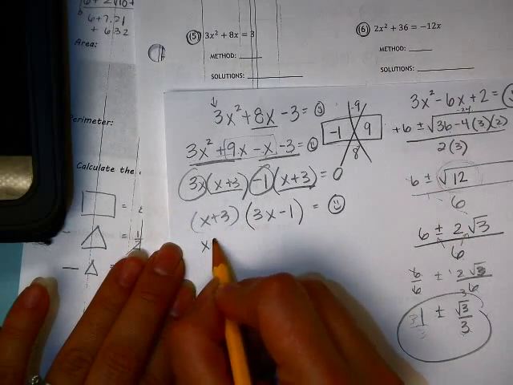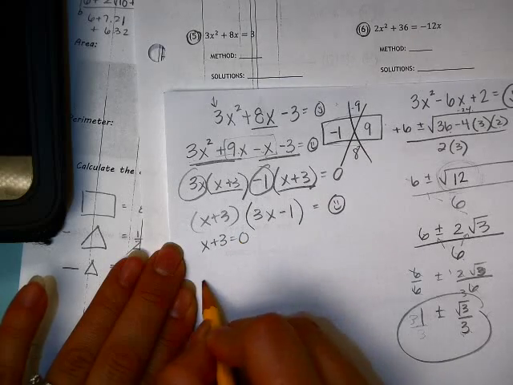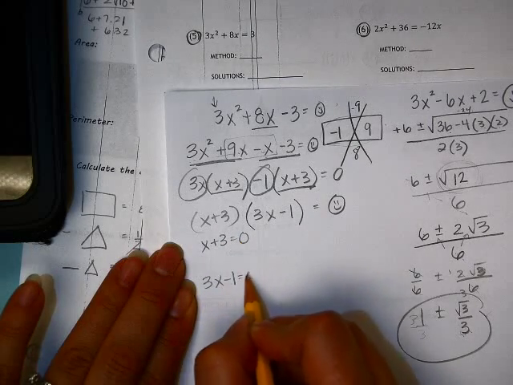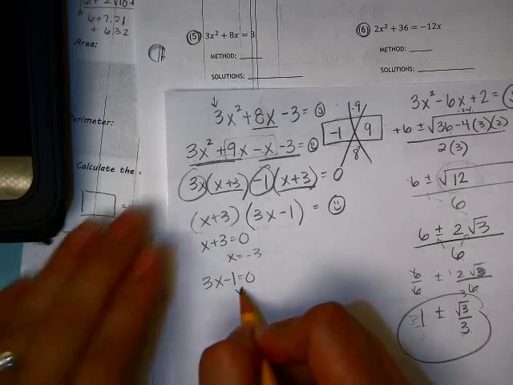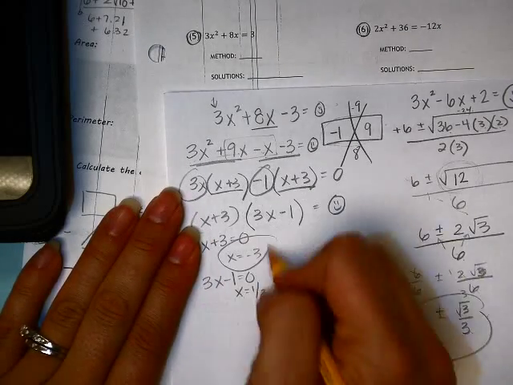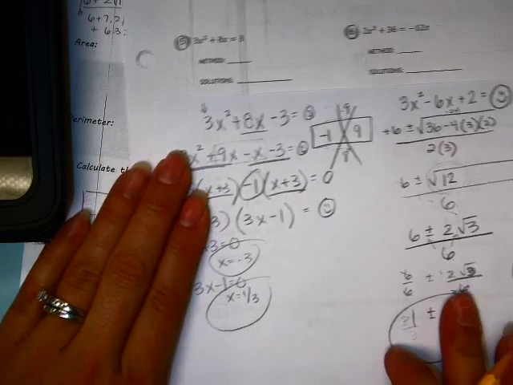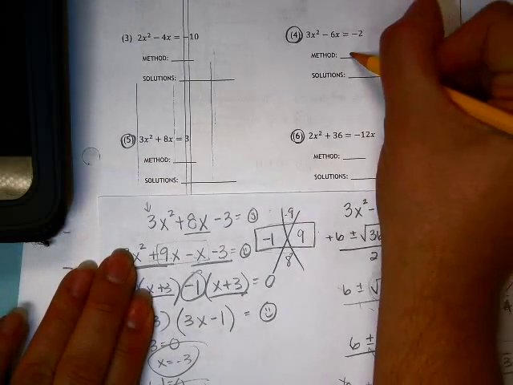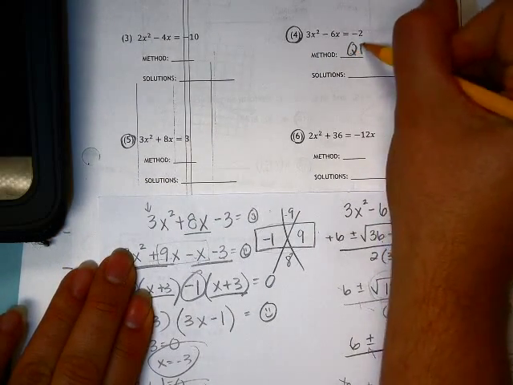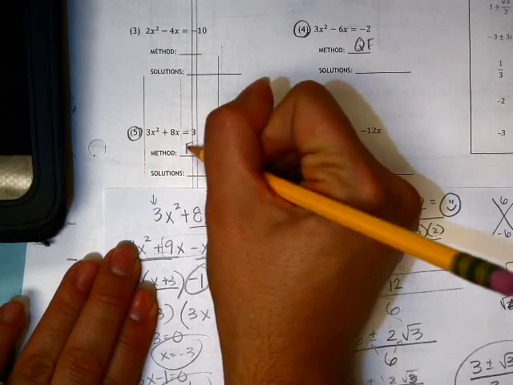So we then set this little dude equal to 0, and we set this little dude equal to 0, so you get x equals negative 3, and x is equal to 1/3. Those are our two answers. So I'm sorry, I didn't write the method. The method in the previous one was quadratic formula. The method here is factoring.